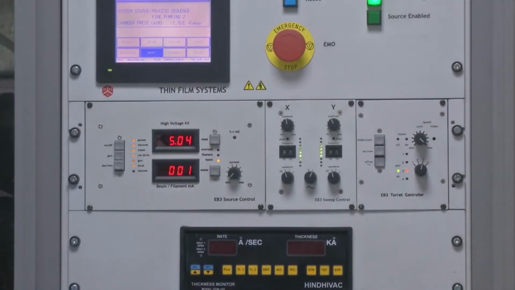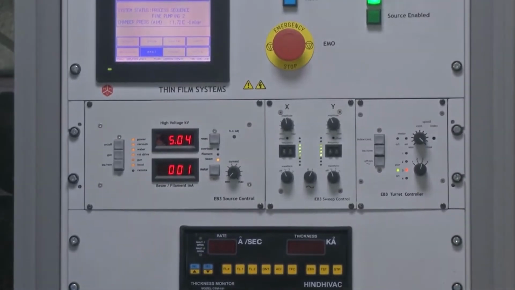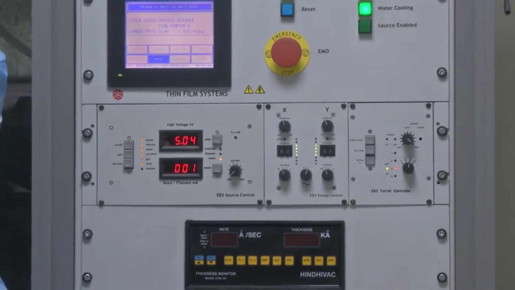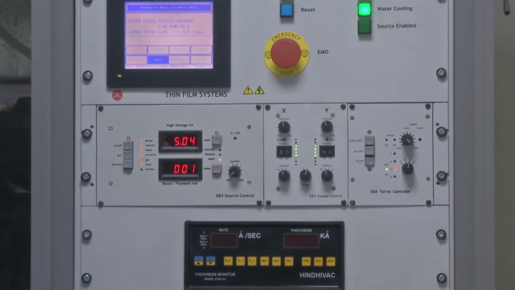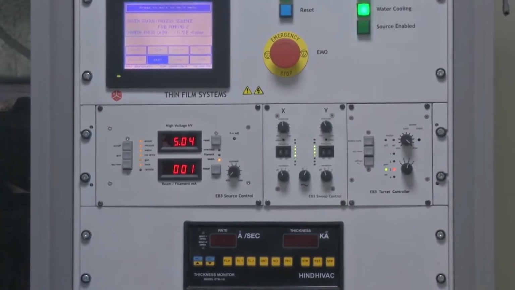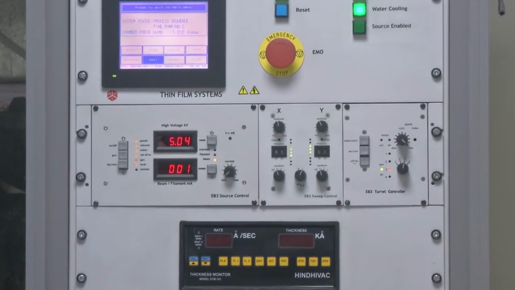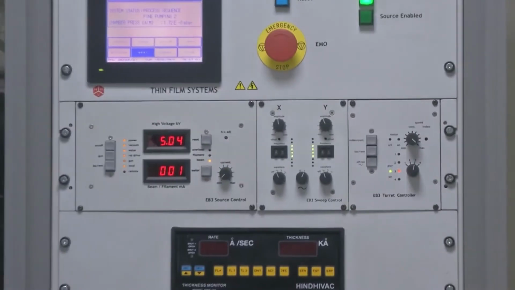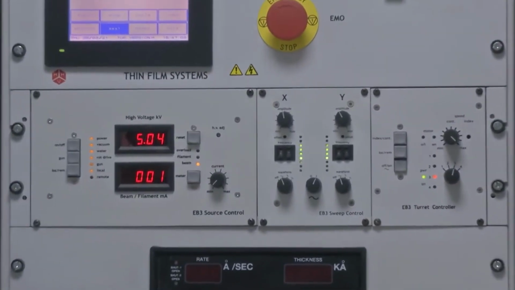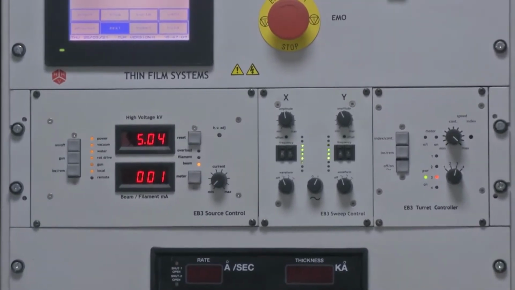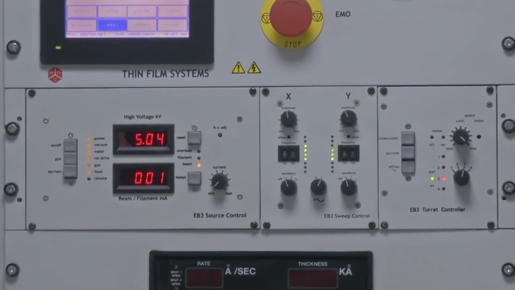So there are two checks which are supposed to be made here. One, a final check to see if the boat or the crucible in which the material is loaded is glowing active or not. In this case, titanium is supposed to be deposited as an example, and so we have loaded titanium in crucible number 3, and the LED corresponding to crucible number 3 is glowing. So this is for the confirmation.